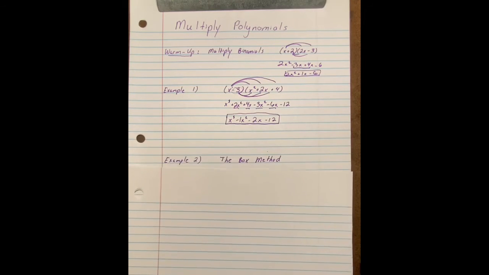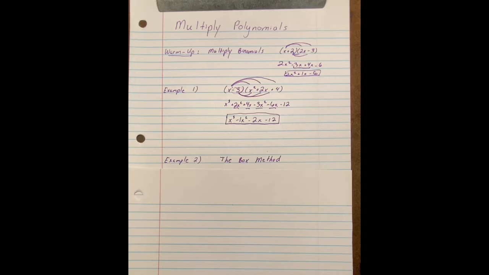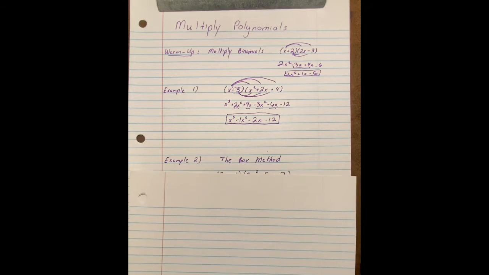Now I also want to show you another way you could do this type of problem. This is called the box method. Because when we're distributing this many terms, it's kind of hard to keep organized. There's a lot of multiplications going on. This box method is really the same process, but it might help you keep it a little bit more organized. So let's try another problem and I'll show you how to use the box method.